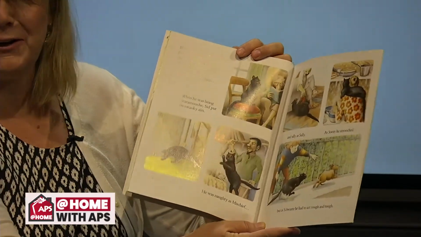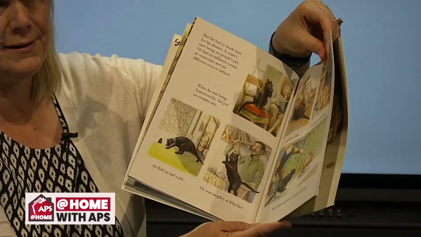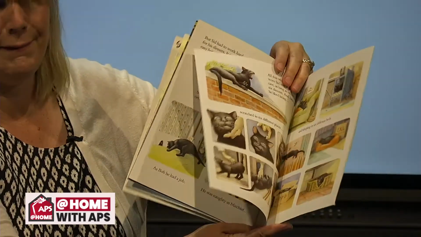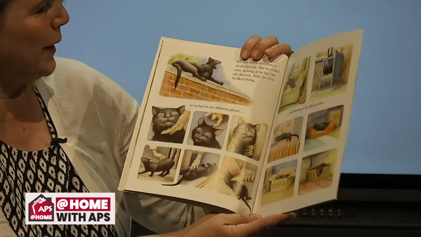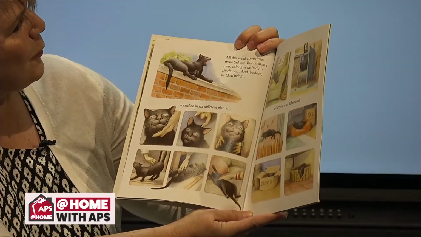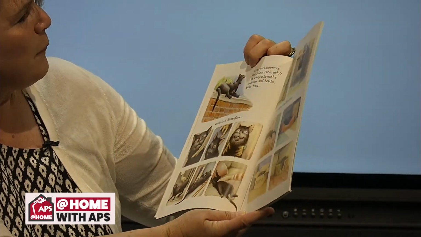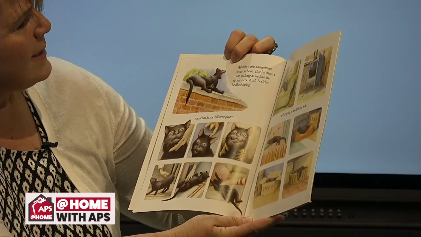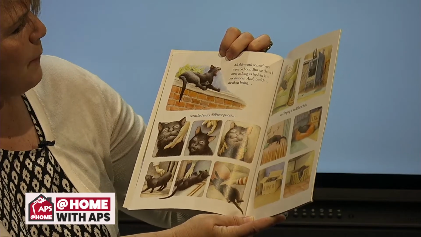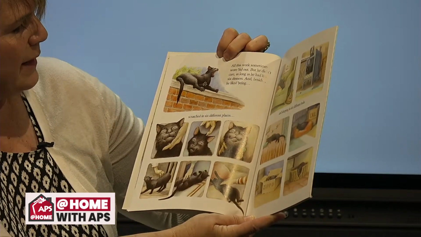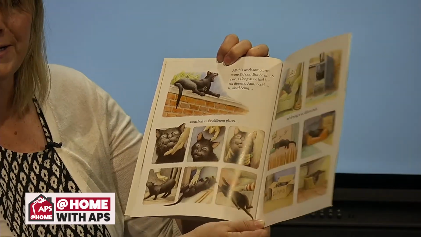But as Schwartz, he had to act rough and tough. Looks like he's chasing a dog. My cat does that too. I have a German Shepherd and he scares the dog. It's crazy. All this work sometimes wore Sid out. But he didn't care as long as he had his 6 dinners. And besides, he liked being scratched in 6 different places.